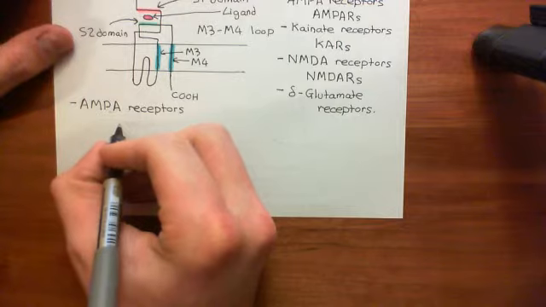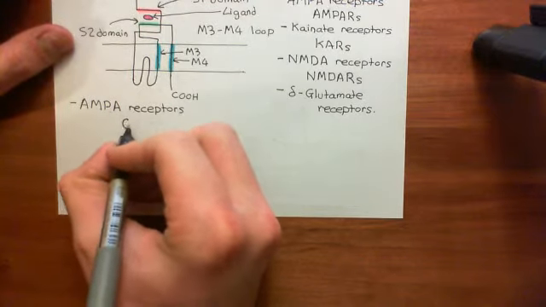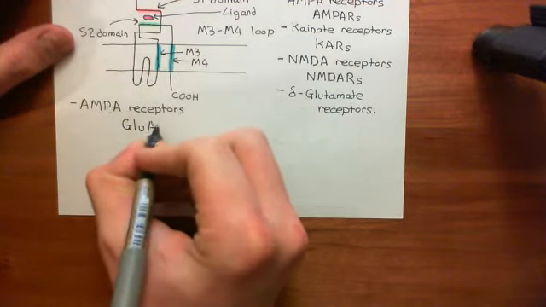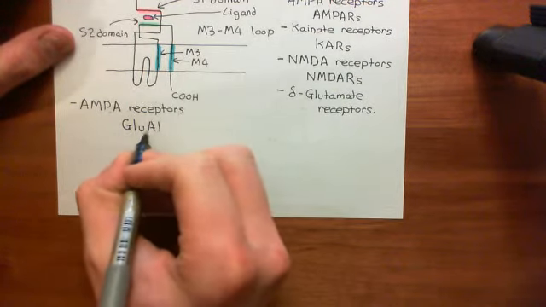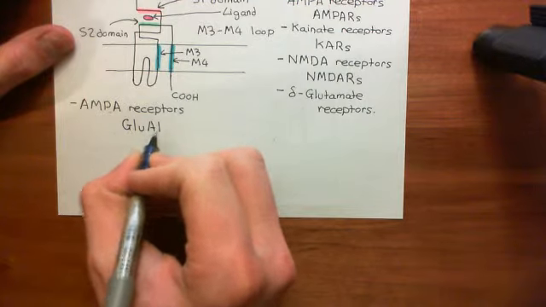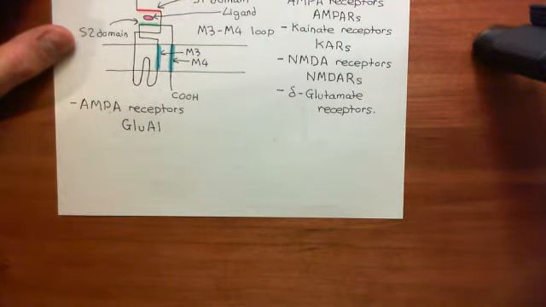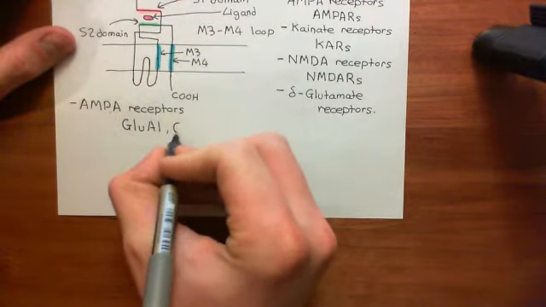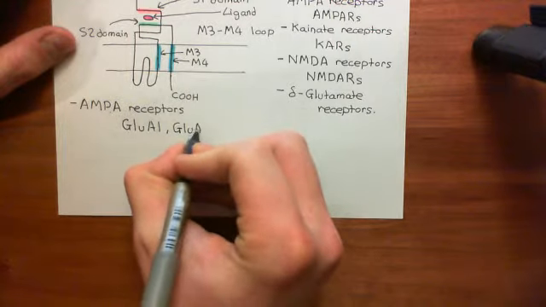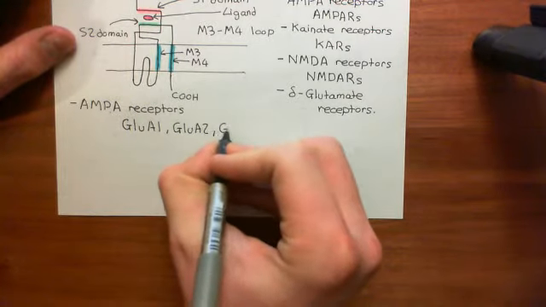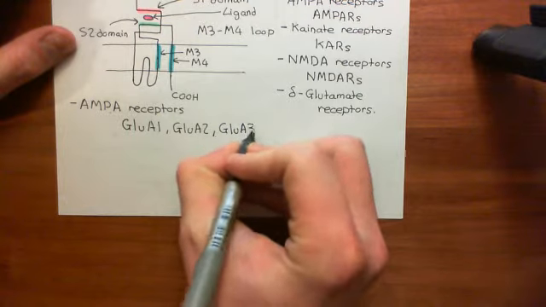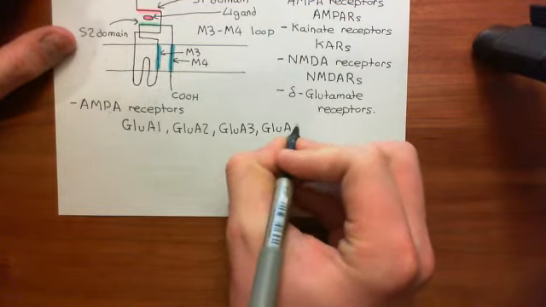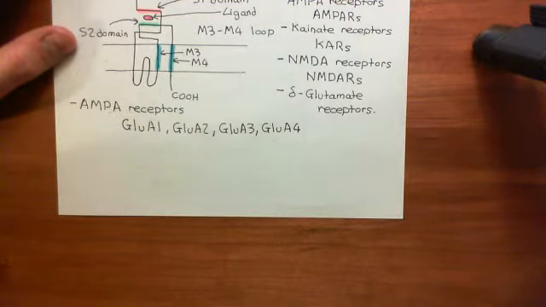So let me now tell you what these are called. These 4 subunits for AMPA receptors are called GluA1. The Glu is for glutamate, the A is for AMPA, and the 1 is just the first member of this family of subunits of AMPA receptors. Then there is also GluA2, and it goes on. There are 4 of them in total. There's then GluA3 and GluA4. This is the new nomenclature for these 4 subunits which can make AMPA receptors.